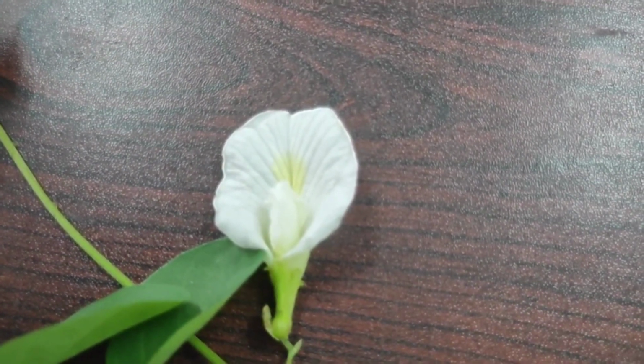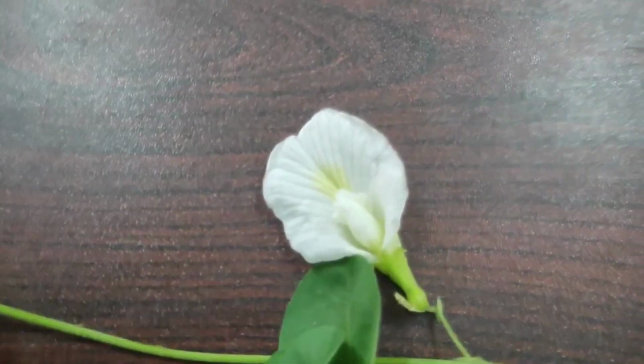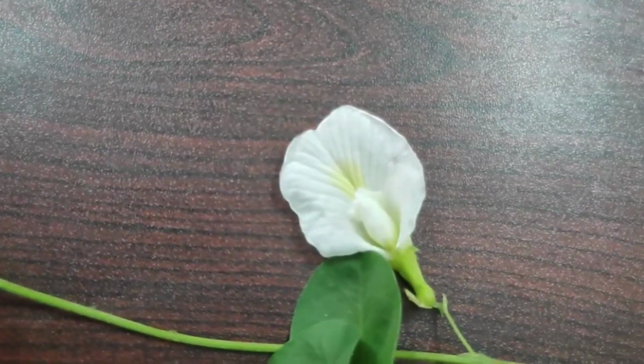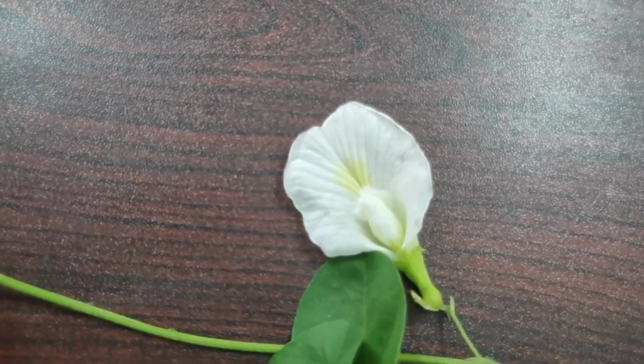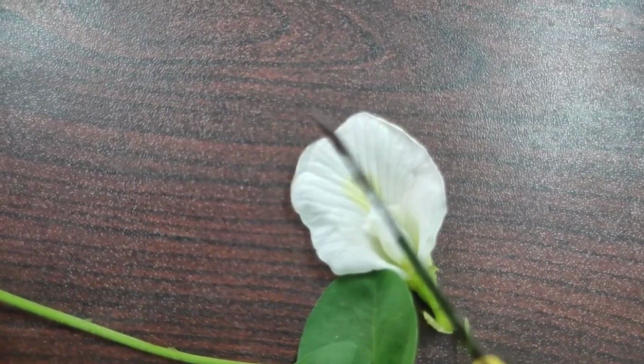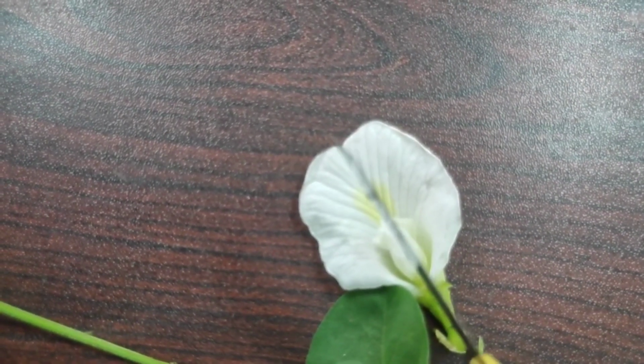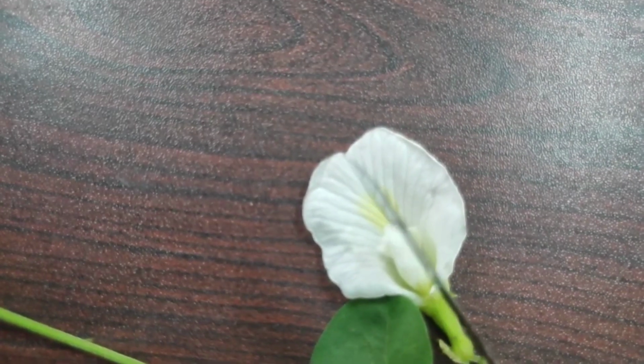Now we are going to study the zygomorphic nature of the flower. Students, I am using a blade. See, now we are going to study the symmetry of the flower. This flower is zygomorphic. It means through this blade I can cut this flower vertically so that this vertical plane passes through the center of the flower.